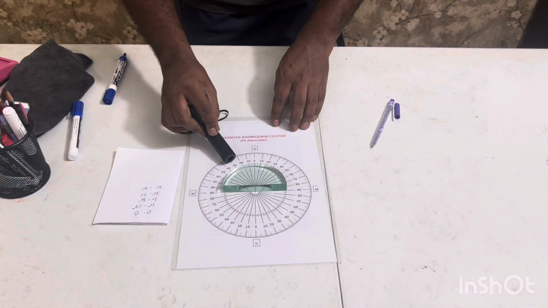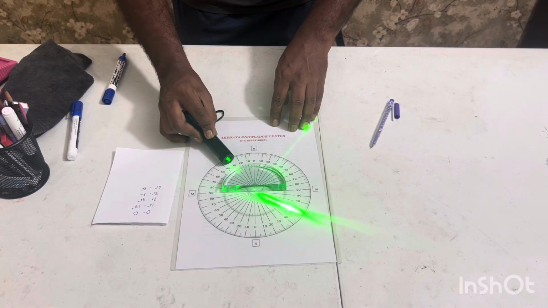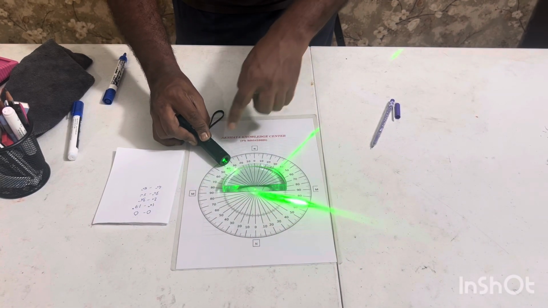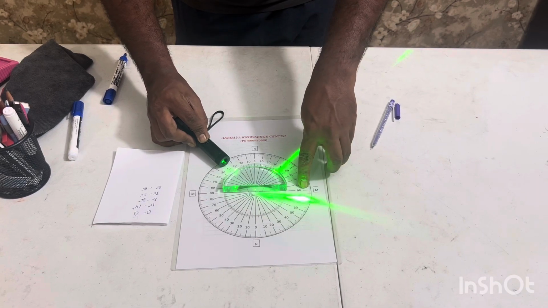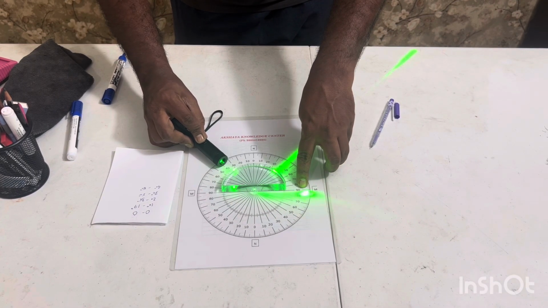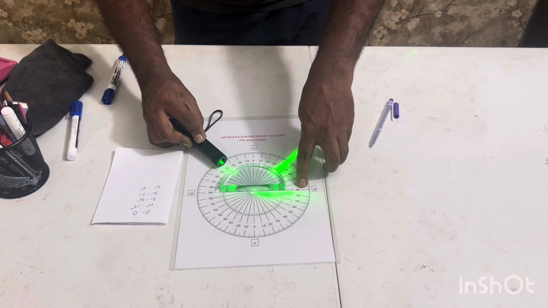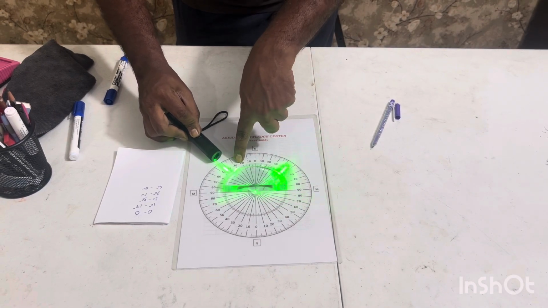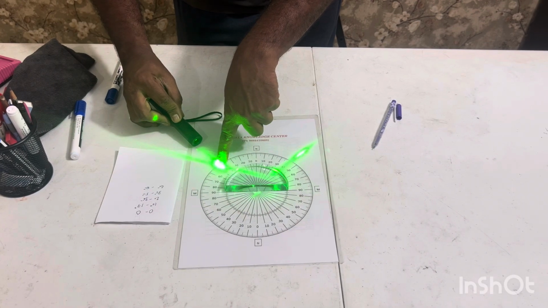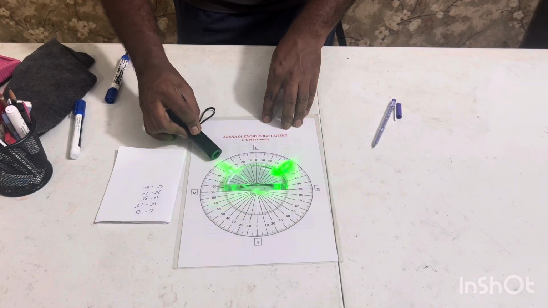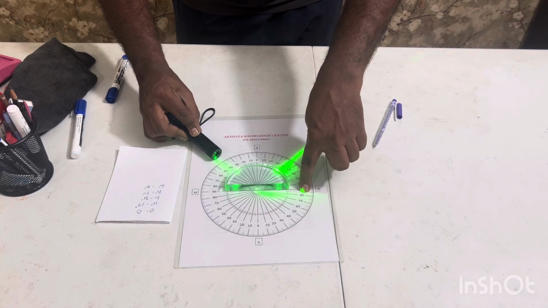One more time. We are starting from 30. I'm slowly moving my laser light without breaking this path. And as soon as the refraction touches the 90 degree line, I will stop. And if I check at what incident angle this change is occurring, it's occurring around 43 degrees. So let's recap carefully. At 43 degrees, refraction is 90.